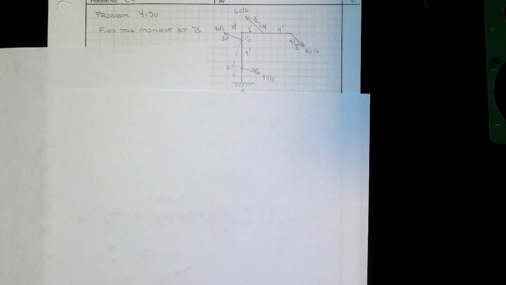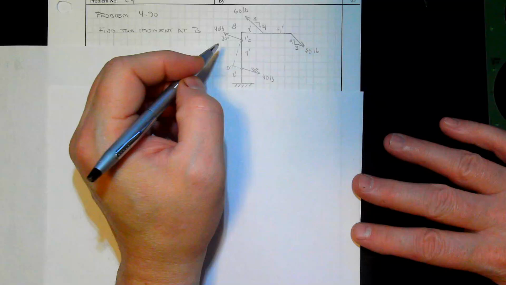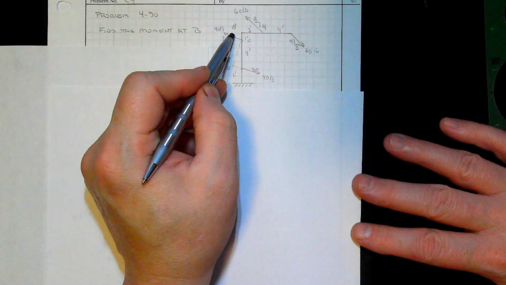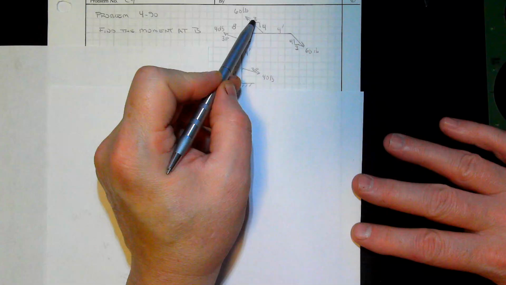Okay, this is going to be short. This is just a quick example playing with couples. So what I have here is a bizarre contraption. It's just a right angle beam for whatever reason. And this is point B here in this beam.